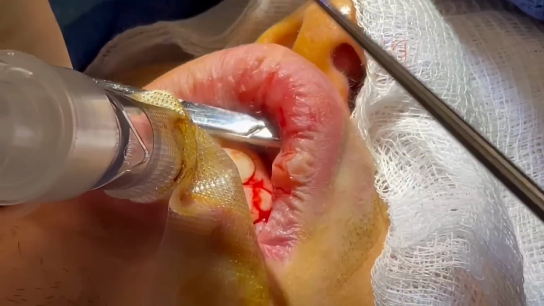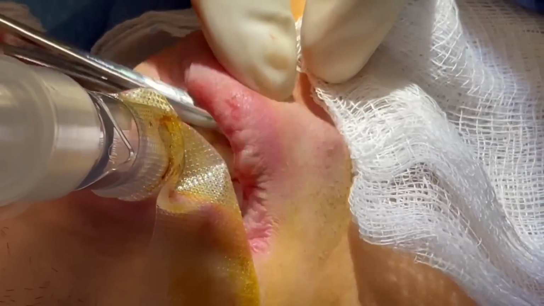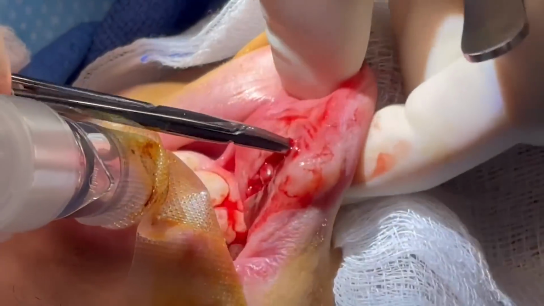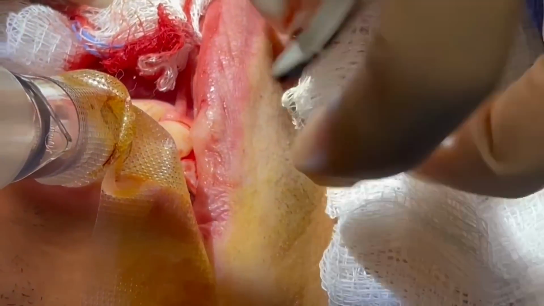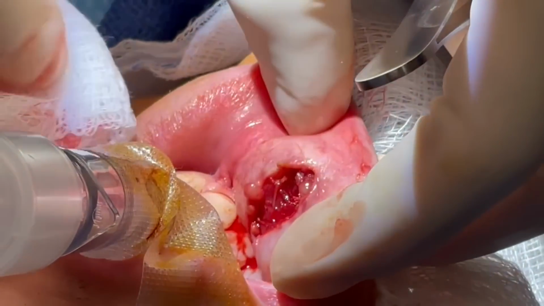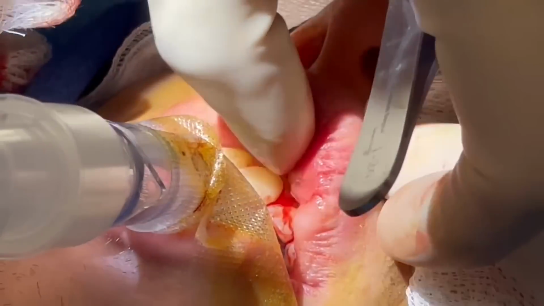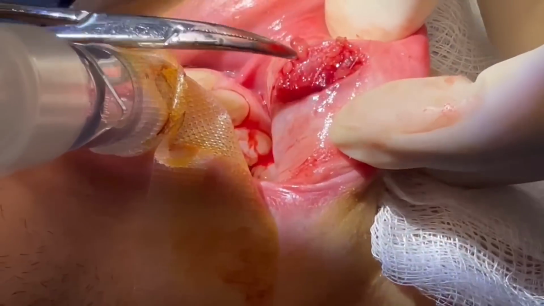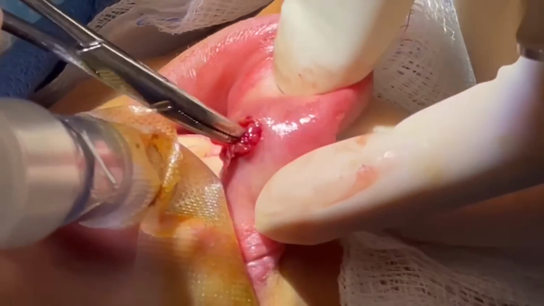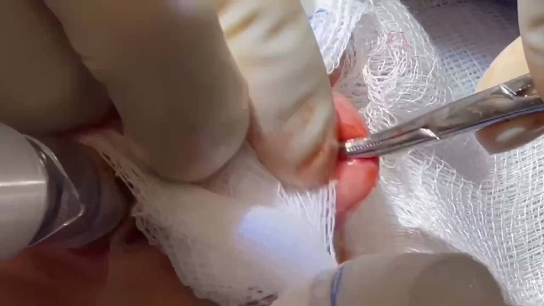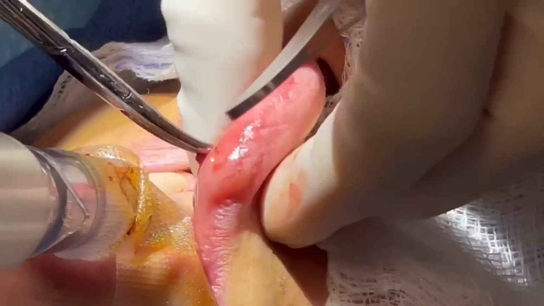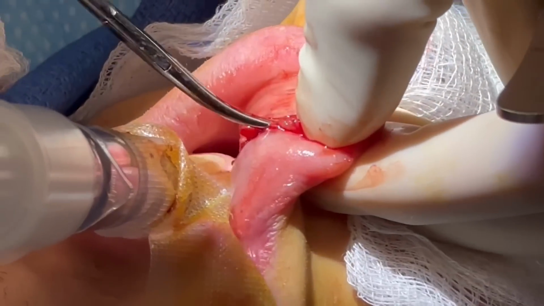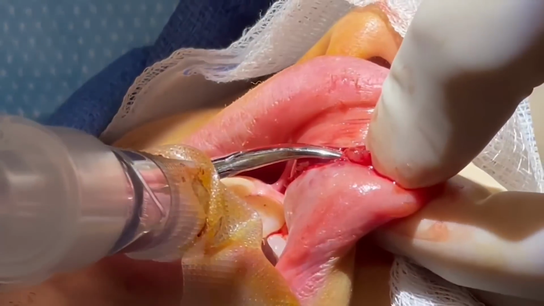Good, you can come out. Good. Good. Find scissors.